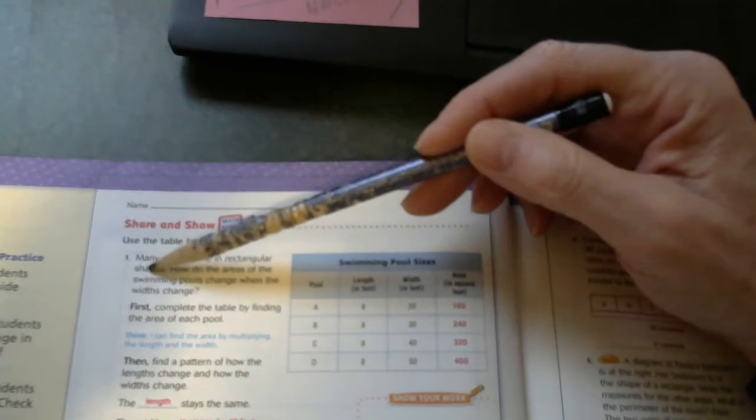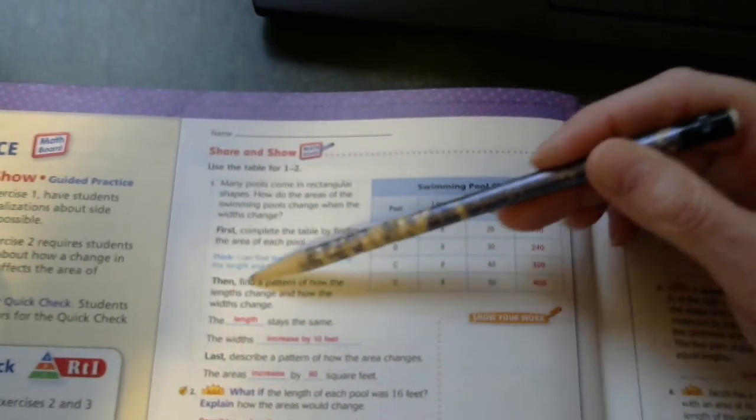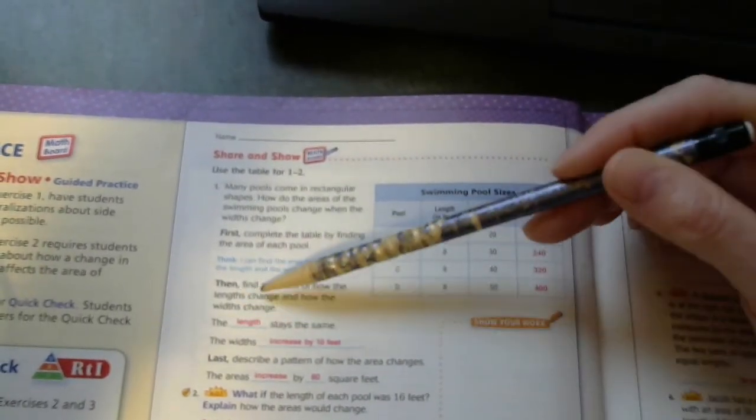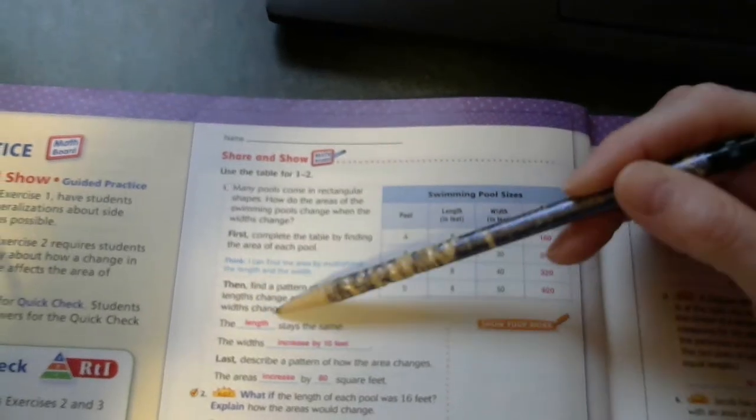Let's look at share and show. Under share and show, it says, use the table. Many pools come in rectangular shapes. How do the areas of the swimming pools change when the widths change? Well, complete the table by finding the area of each pool. Then find a pattern to show how the lengths change and how the widths change.